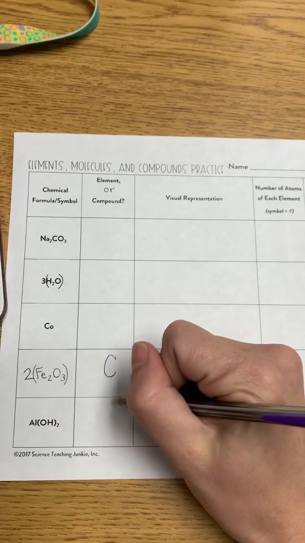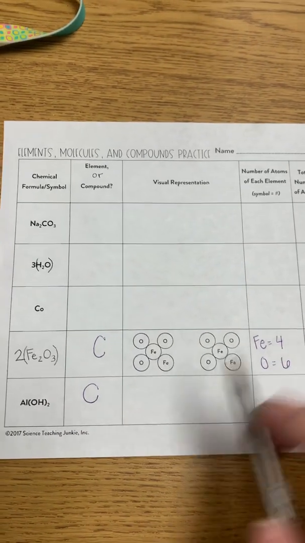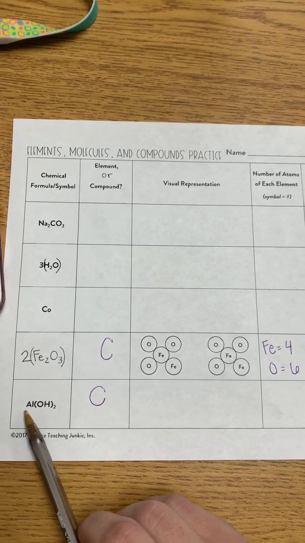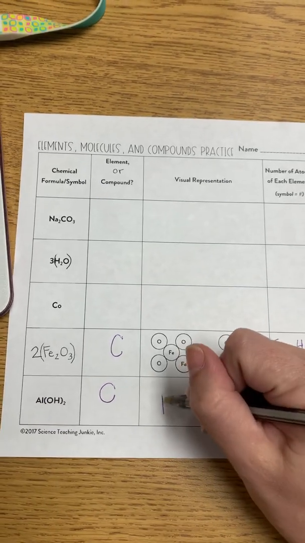First of all, that is a compound, okay? And we have this aluminum right here that does not have a number anywhere attached to it. So I'm going to draw squares.